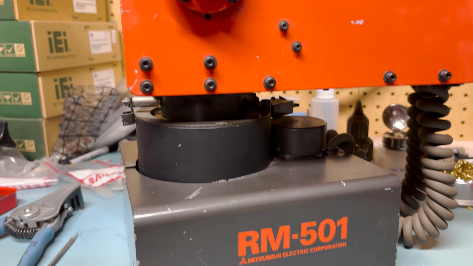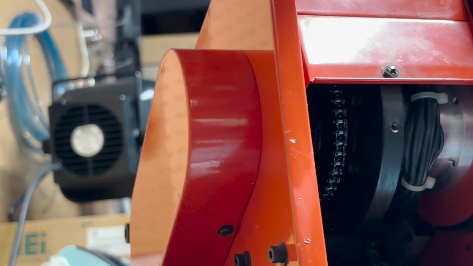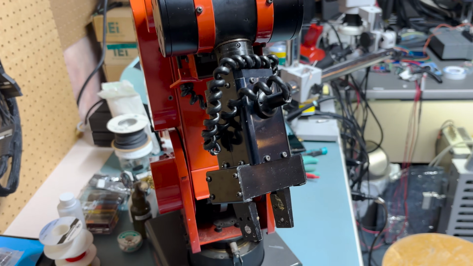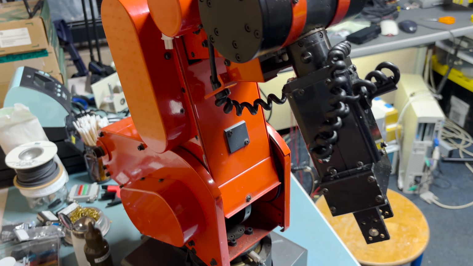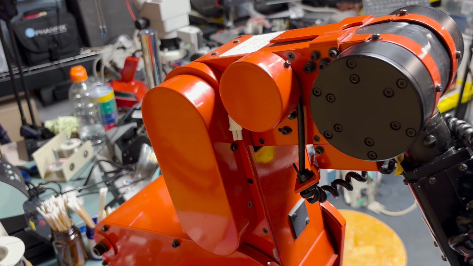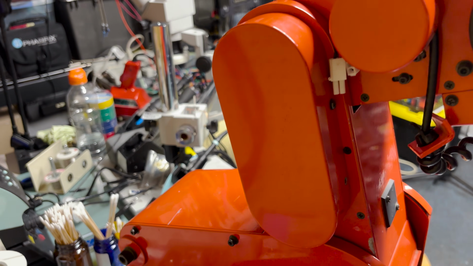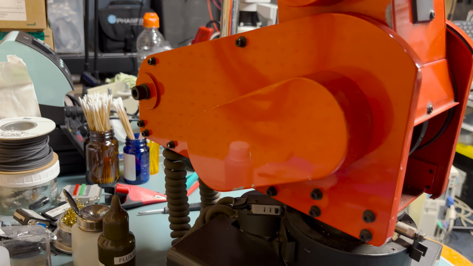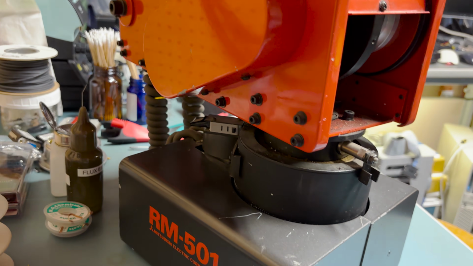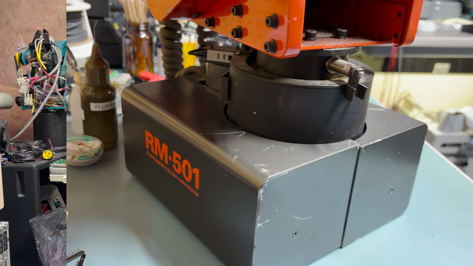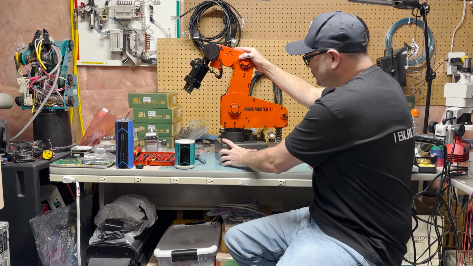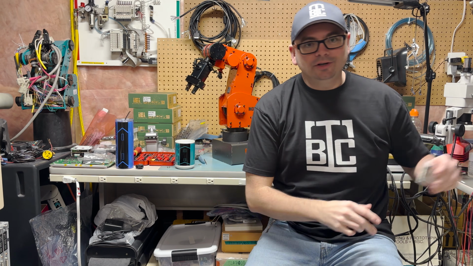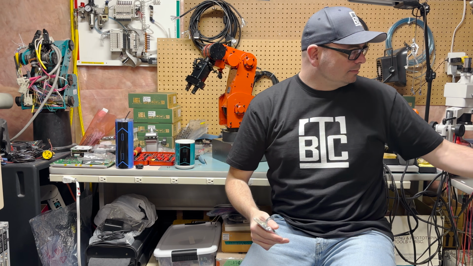It uses chain and sprocket mechanical interconnects and DC motors with quadrature encoders. It's super well built, really rugged. This is the Mitsubishi MoveMaster 2, model number RM501. Super cool. I just wanted to take a sec to show you, because it's so awesome, and it's something I'll be tackling in a future video. But I digress.